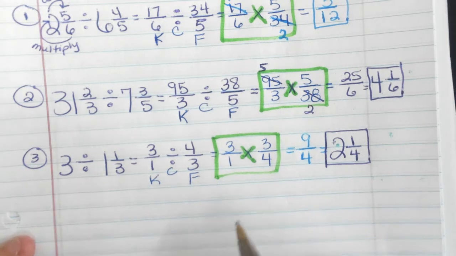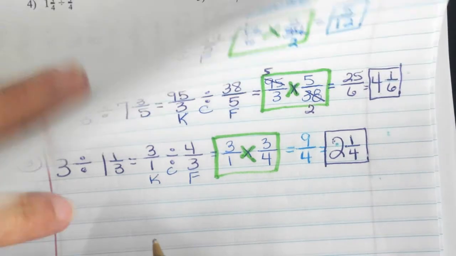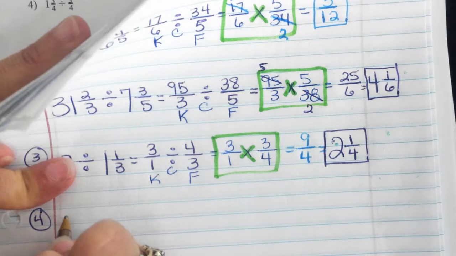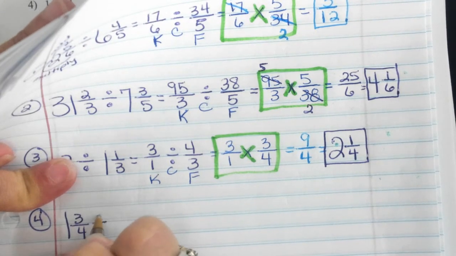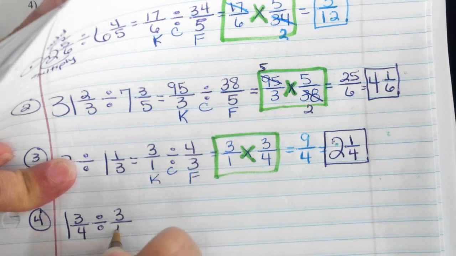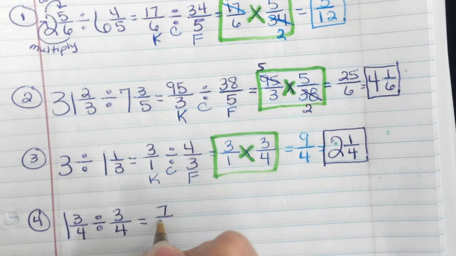Figured out? Okay. So now I'm going to work number 4. 1 3/4 divided by 3/4.